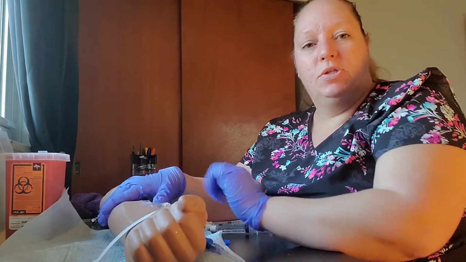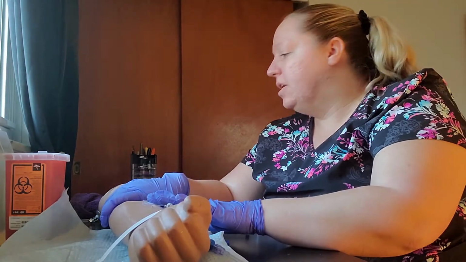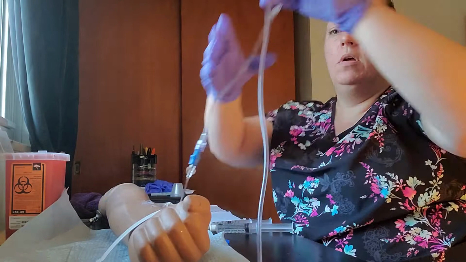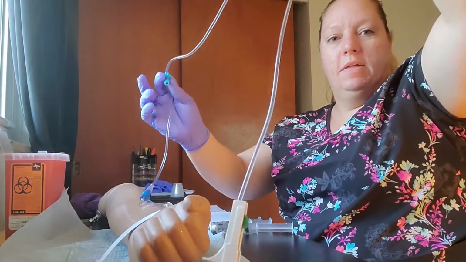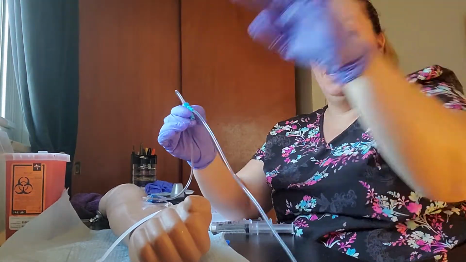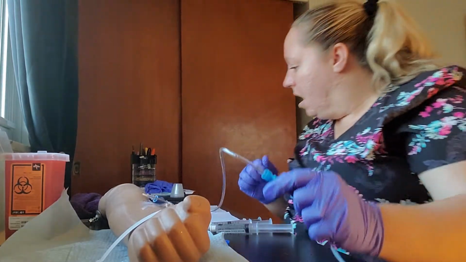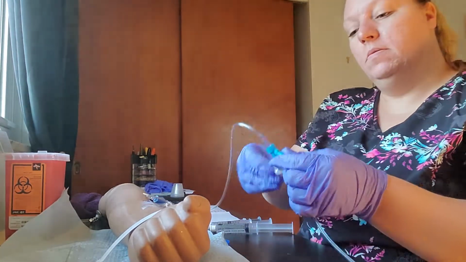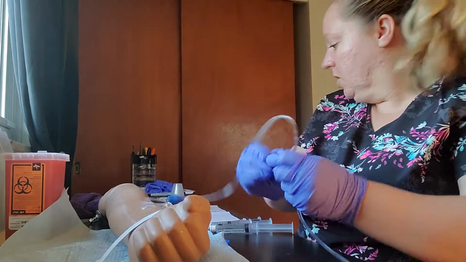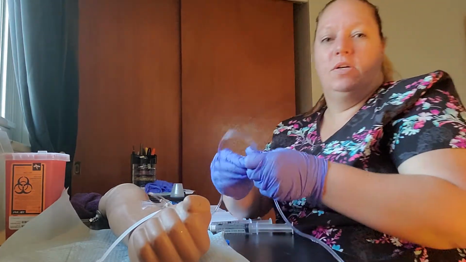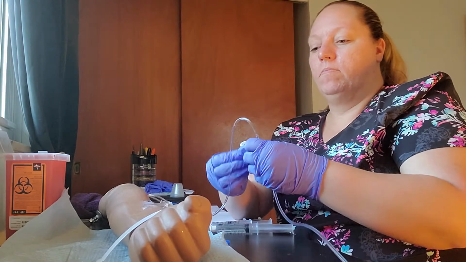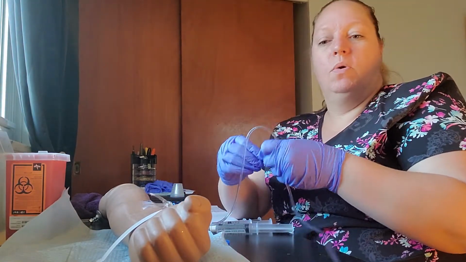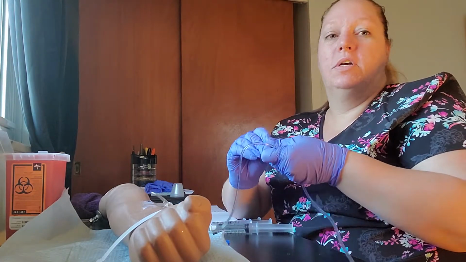You always want to check and make sure if there's any coolness or any paleness to go along with this as well. We want to make sure that our IV fluids are running, and they are. Mine is just behind the camera. I will then clean my port. Again, it just depends on your policies and procedures with your institution or your hospital on how long you're going to clean this port.